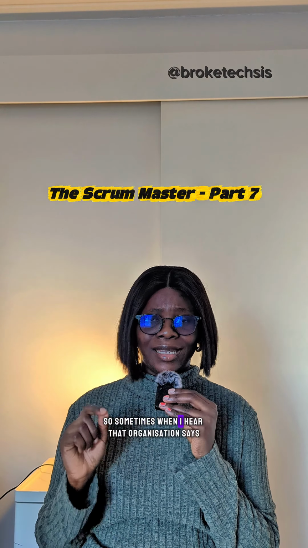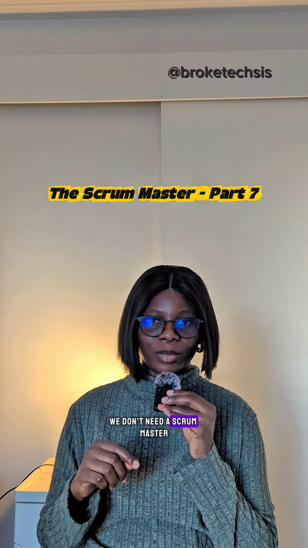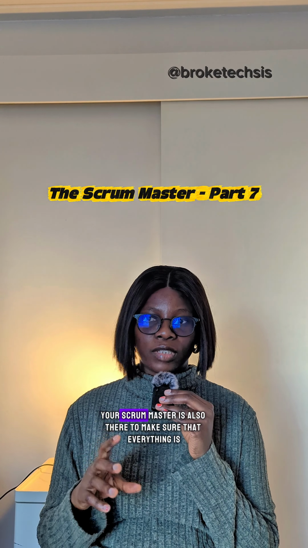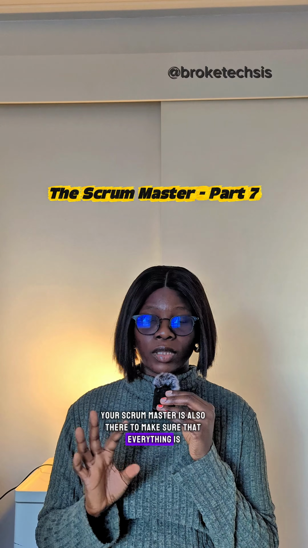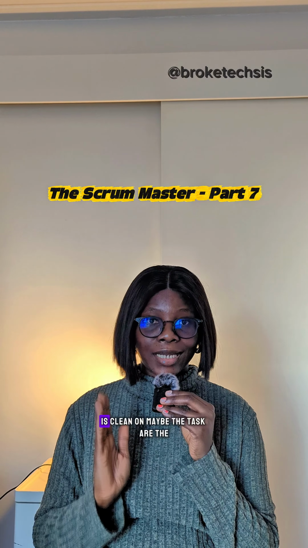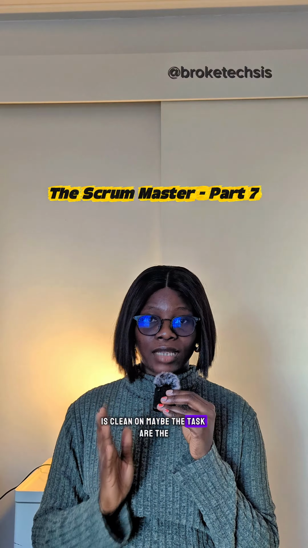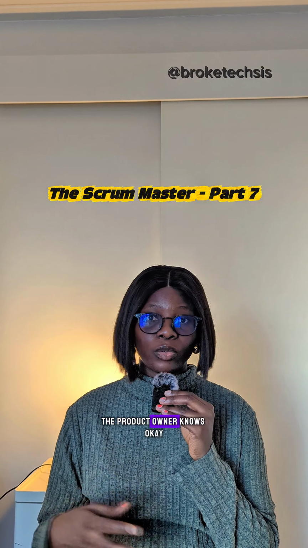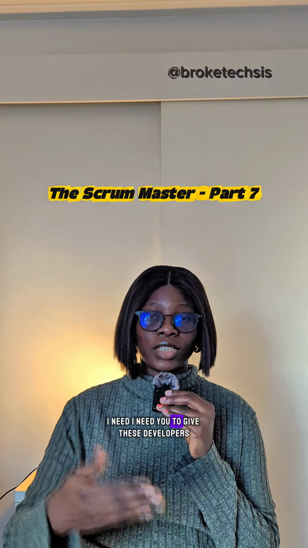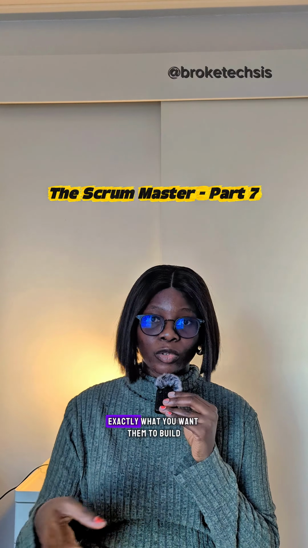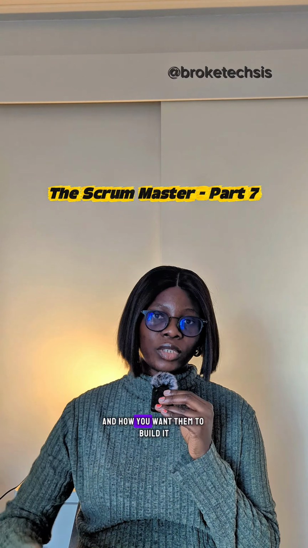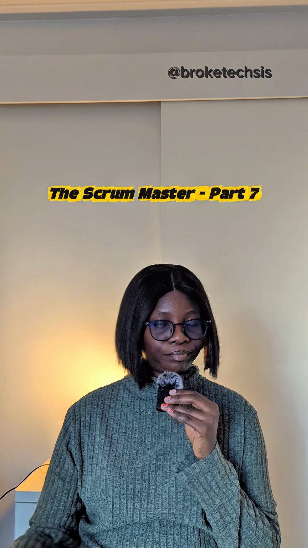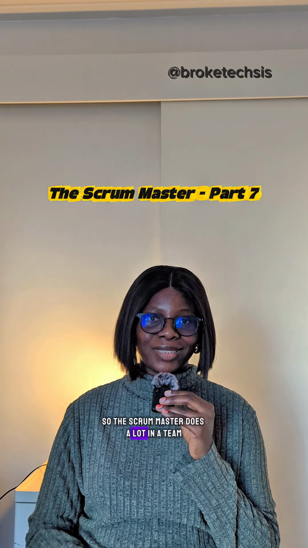So sometimes when I hear an organization say, "Oh, we don't need a Scrum Master," that is not too good. The Scrum Master is also there to make sure that everything is clean on the tasks, and the features are well arranged. The product owner knows, okay, I need to give these developers exactly what I want them to build and how I want them to build it, and make sure it's in order of priority. So the Scrum Master does a lot in a team.